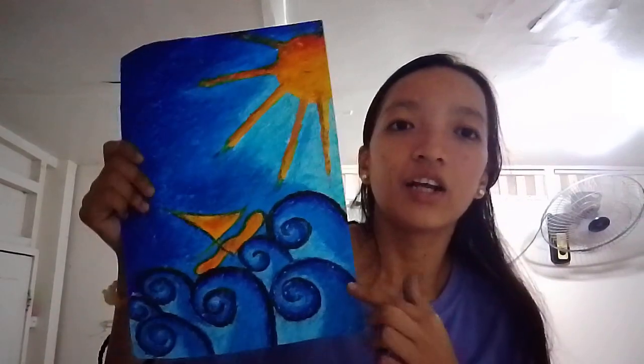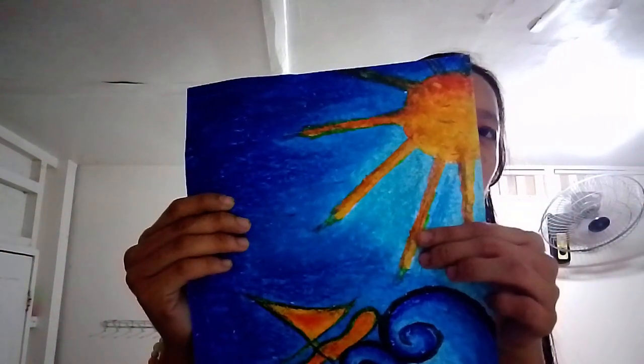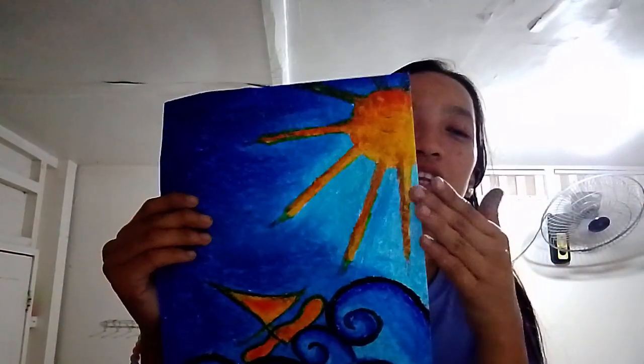And for the movement, as you will notice in my artwork, the curved or swirling lines for the waves and the straight line for the sun rays are like guiding the viewer, guiding us to where the rays of the sun are pointing.